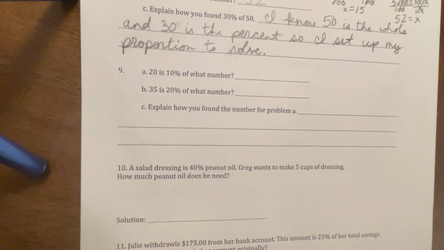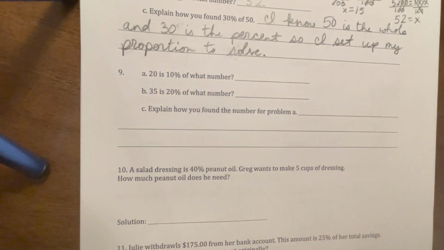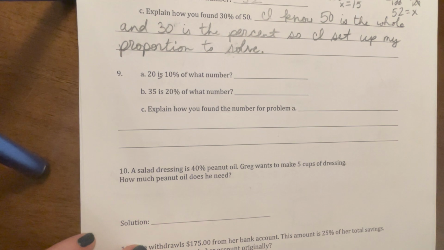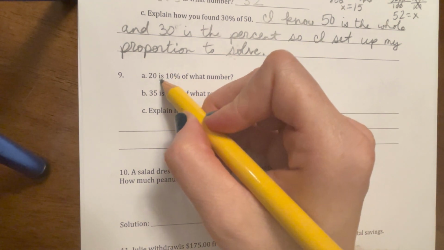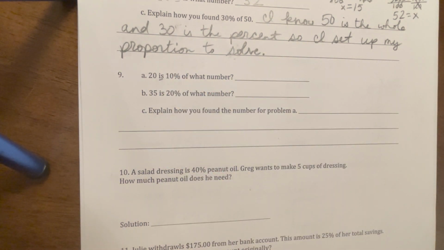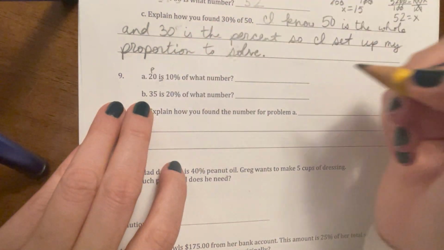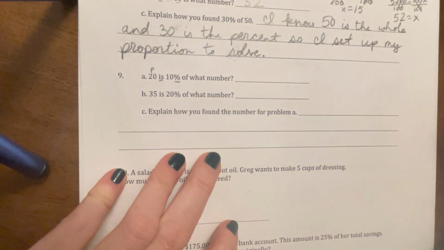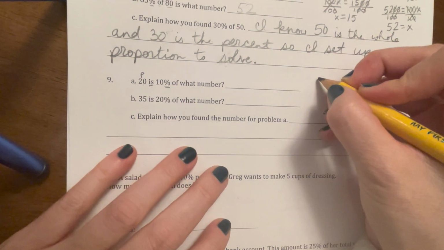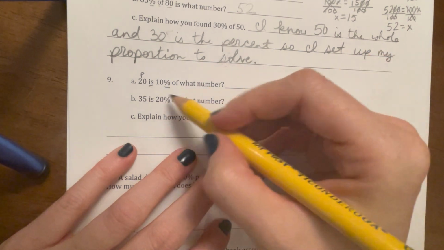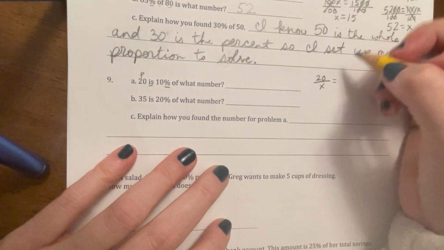And then we're going to do the same thing on number 9. Work out your proportions here. Now we have 20 is 10% of what number? So what do we say if the number is before is? That is usually the what. Raise your hand and tell what the number is usually before the word is. Usually the part. So we know our part and we know our percent. So once again, we just fill in our proportion. We have the part now, so we put 20 over. We don't have the whole now, so that's where our x goes, equals our percent over 100.